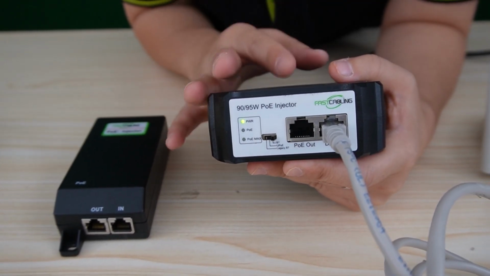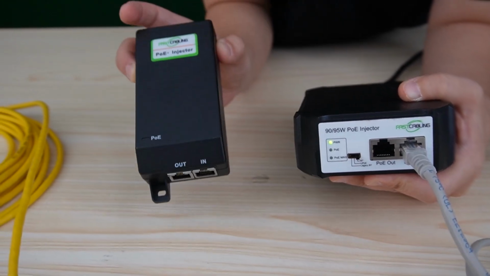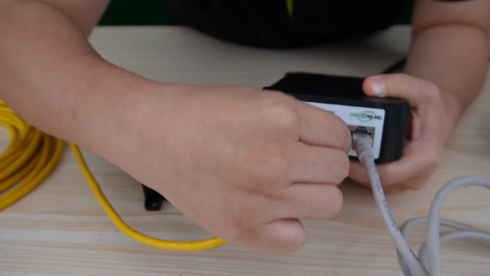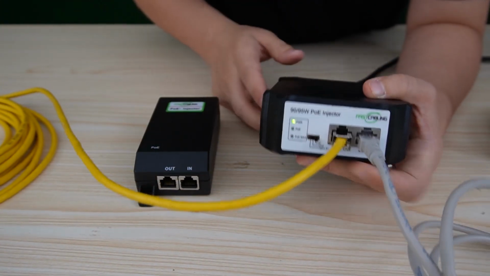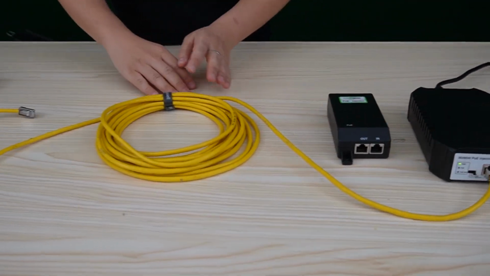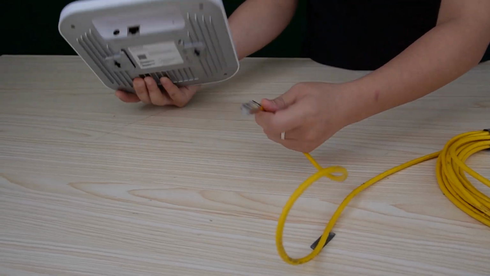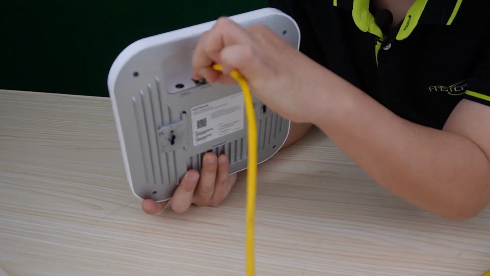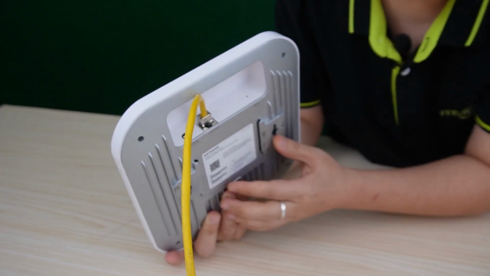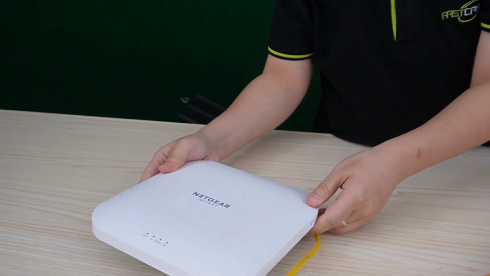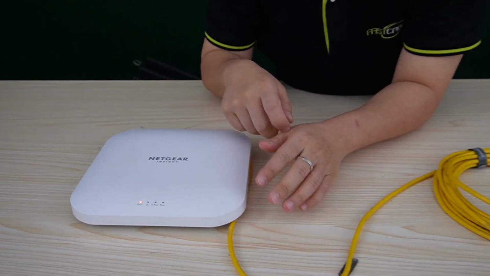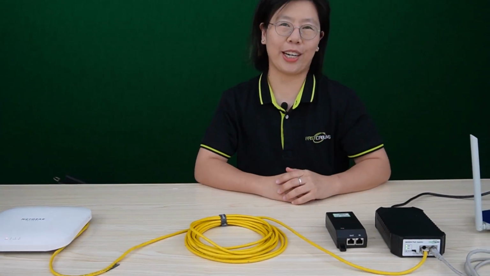If you don't need that much high power, you can use our 30 watts PoE injector. First, let's plug in the Ethernet cable to the PoE output port. And it is already powered up. Coming over here to our wireless access point, all you need to do is plug in the Ethernet cable. Just like this. And now our wireless access point is receiving both power and data and maintaining a 10G network.